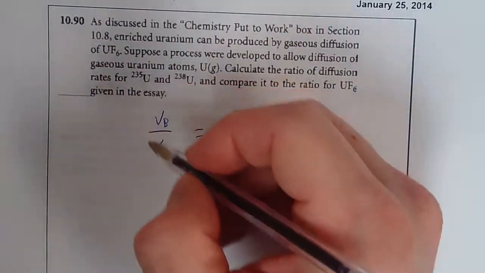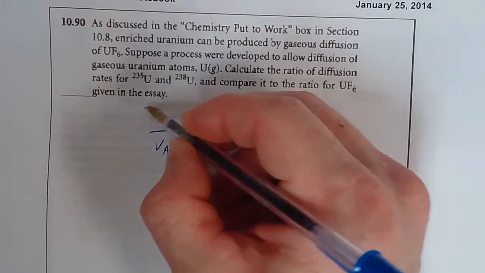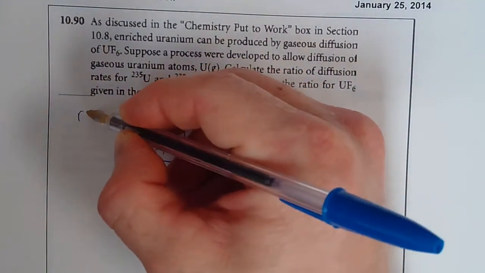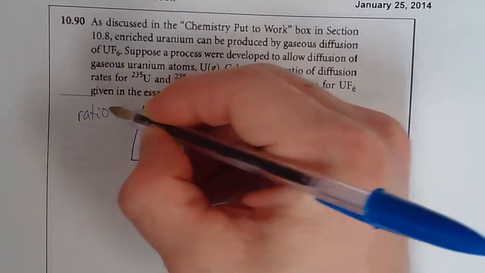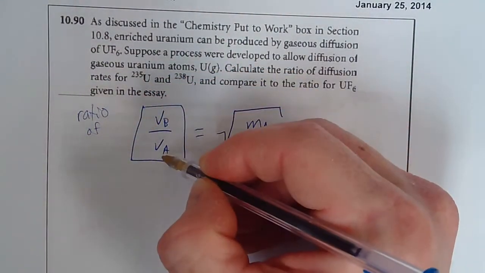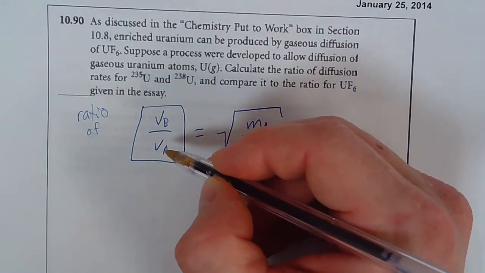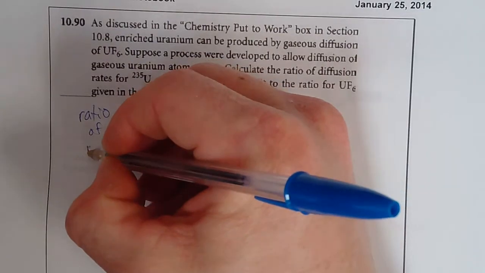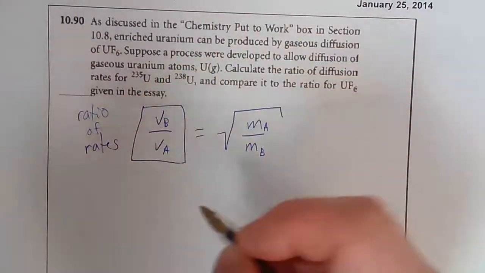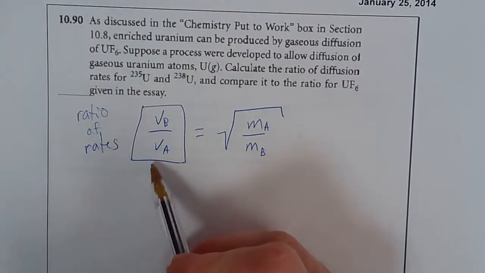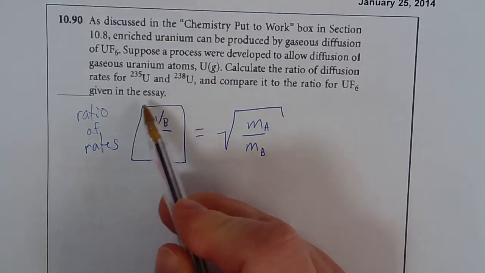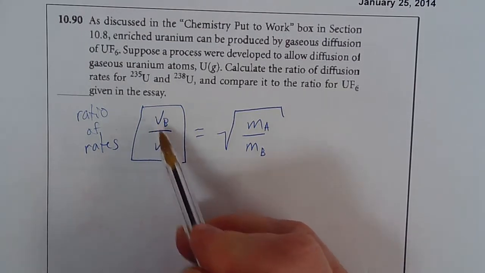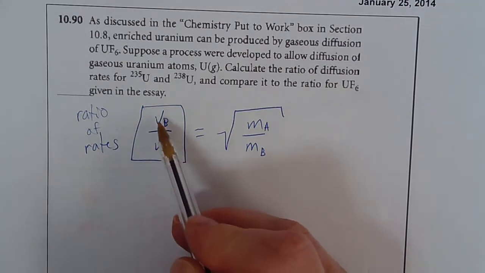All right, so what I'm going to do is point out first to you that this is a ratio. And those are velocities, so those are the rates at which something moves. So this thing here is the ratio of rates. So it wants us to solve for this ratio. That means we don't solve for the individual. Yeah.